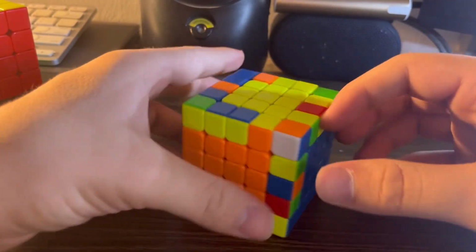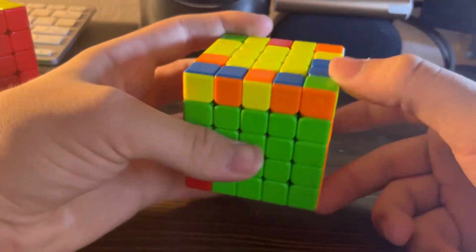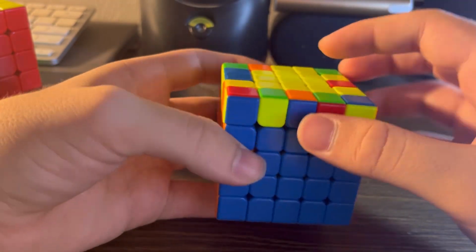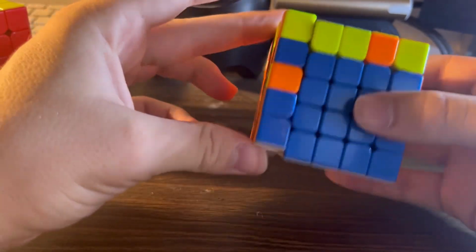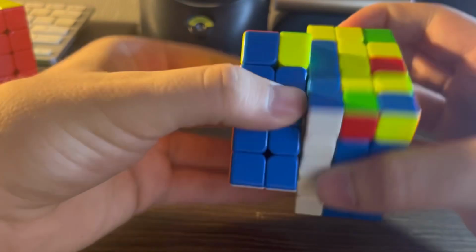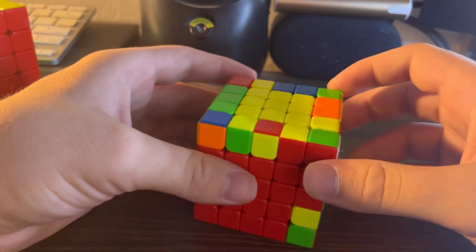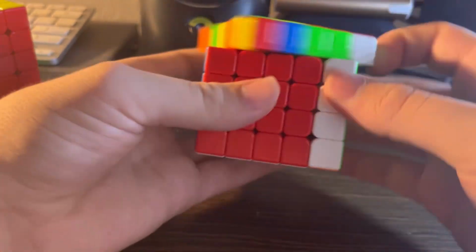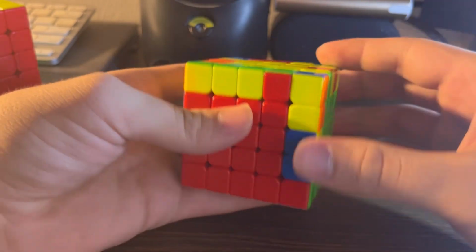So next I see that orange, blue, white connects to blue and orange, so all I have to do is put that in. Usually this doesn't happen. I'll show you what it's most likely going to be like with the last edge. So we do this again with the middle layer. So most of the time you're gonna get a situation like this, where you have the corner right here, but you have to put this in now.